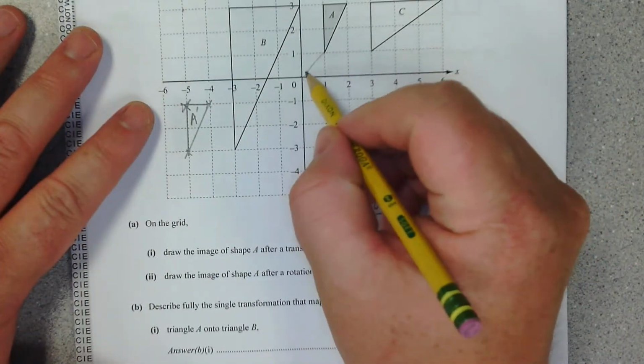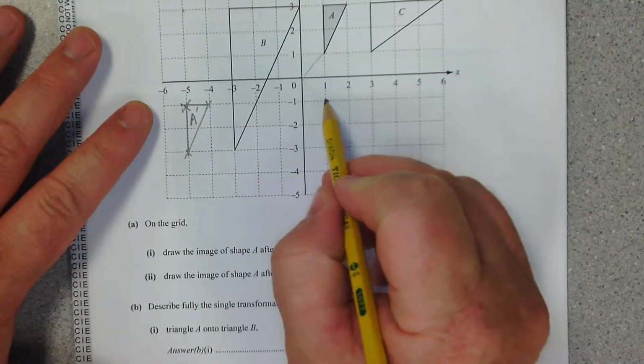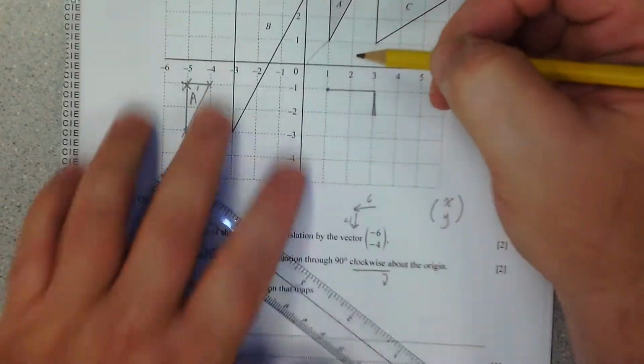So 90 degrees. So 90 degrees would be like right here. And then, so it's going to look like this. Oh man, I should have used my ruler.